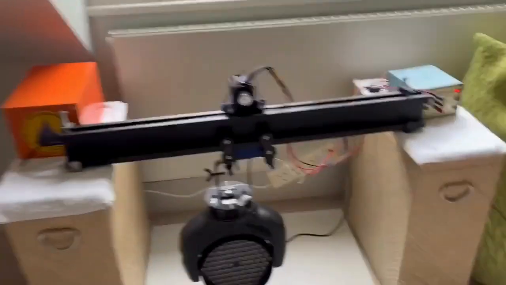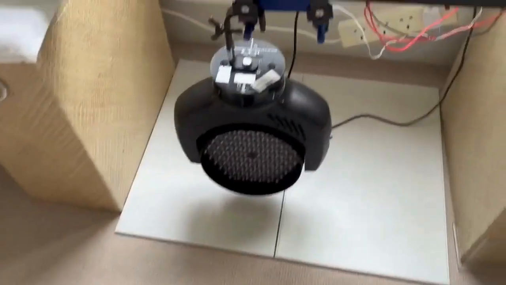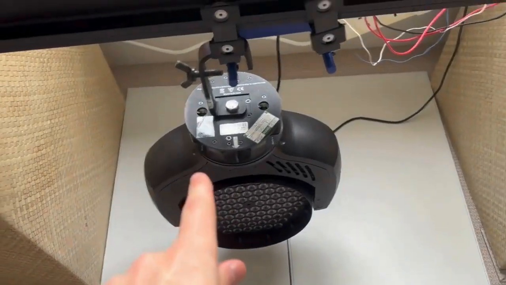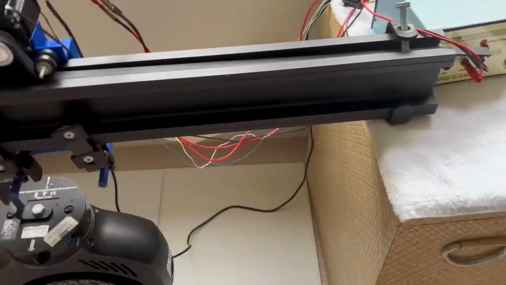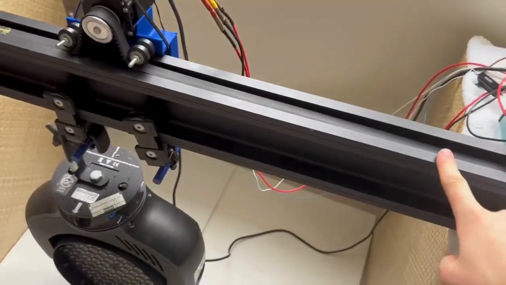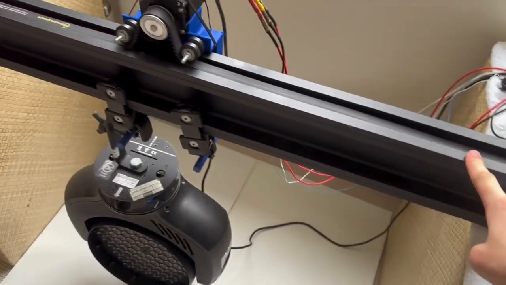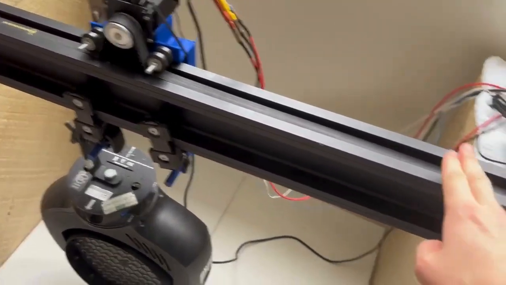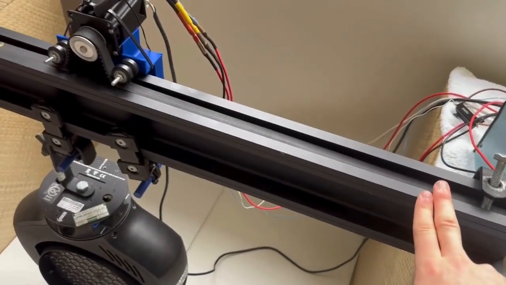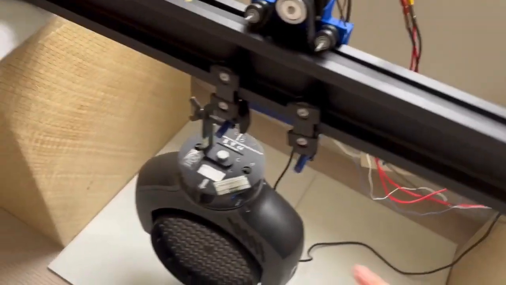So the whole premise of the system is that we're going to be able to move this light along this beam. This beam is a unibeam sold by EEE Engineering. I borrowed this from the school. It's a very good theatre beam, and it's used for carrying really heavy loads, such as this light here.